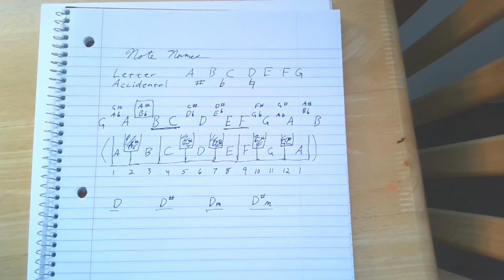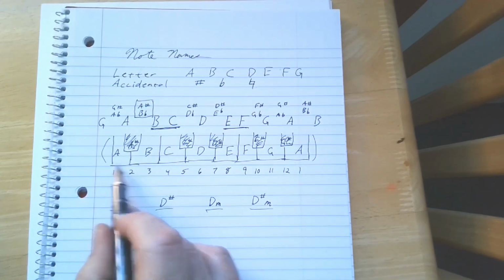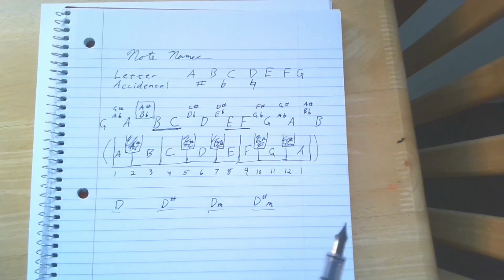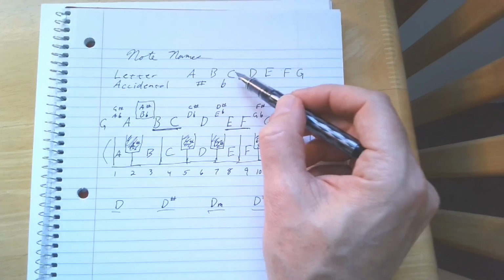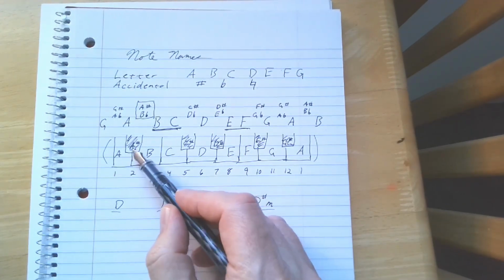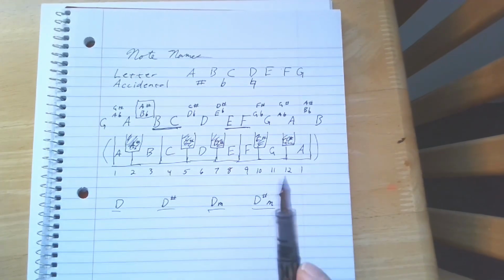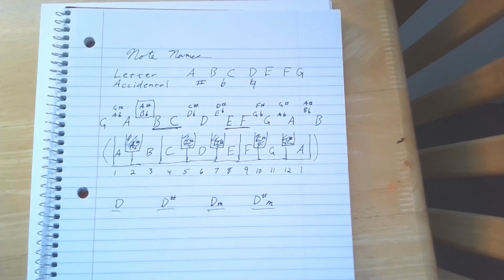That's because the white keys on a piano are all the natural letters, the natural note names. A natural, B natural, C natural. Sharps and flats are all black keys, and they're further up than the white keys.